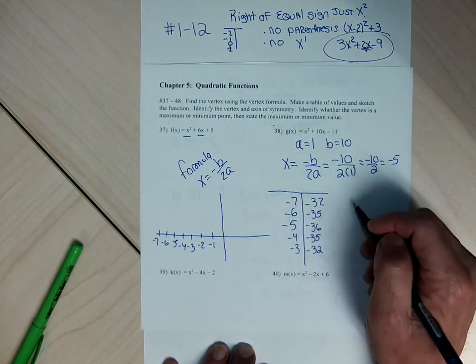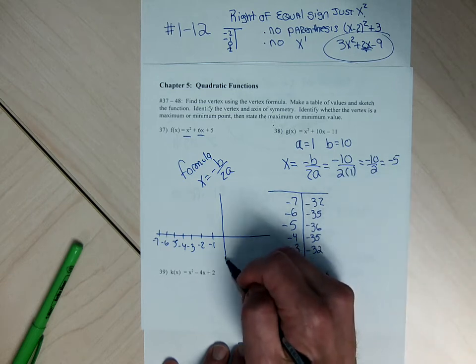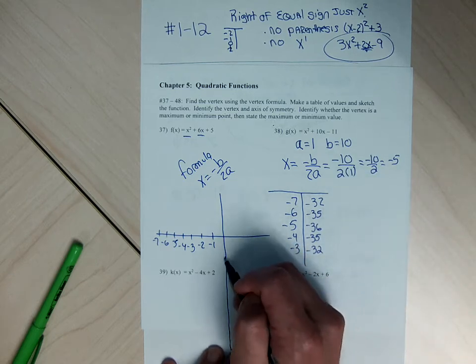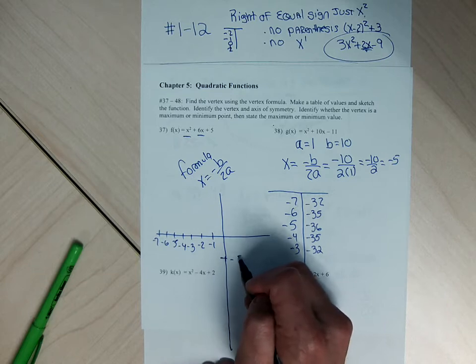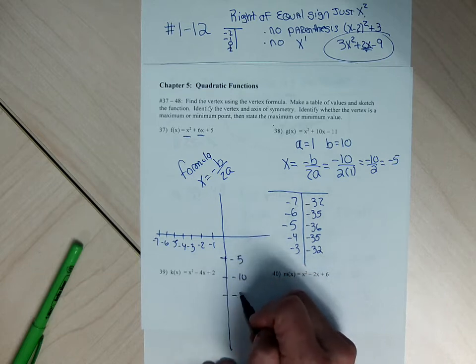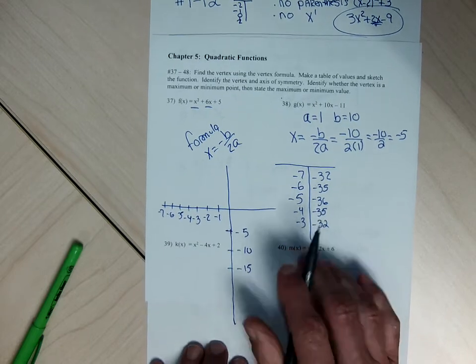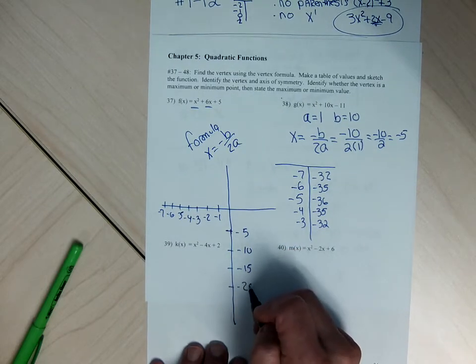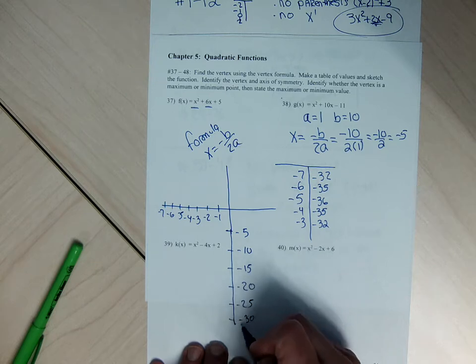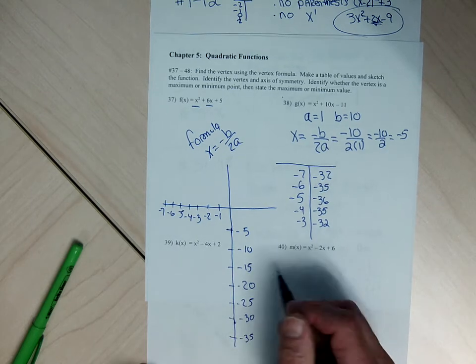So now I'm going to do my best to graph this. On my y-axis, let me just go down by 5: negative 5, negative 10. I'm not going to go down by 1. Negative 15. I'll probably go off the screen anyways. Negative 20, negative 25, negative 30, negative 35. I think I can plot them from here with some sort of accuracy.